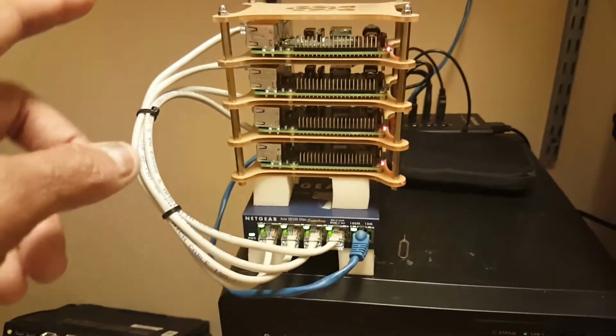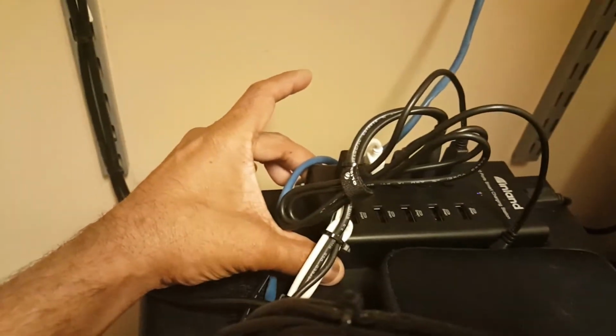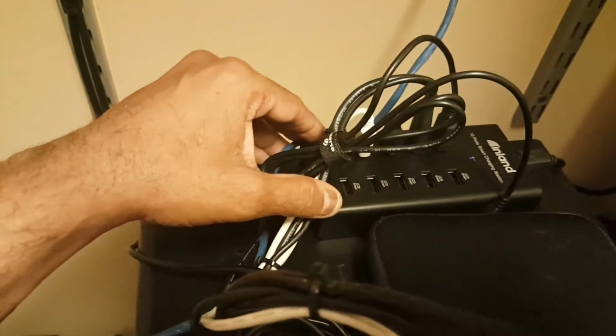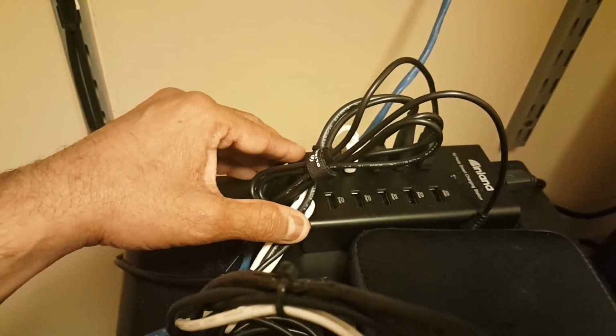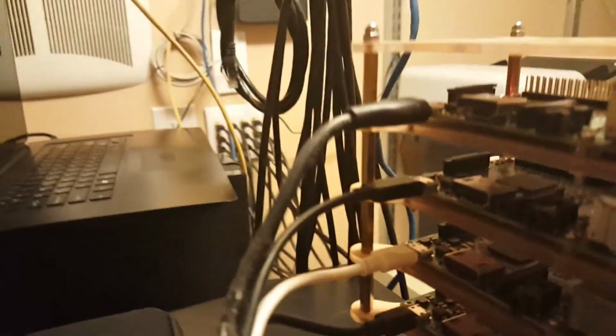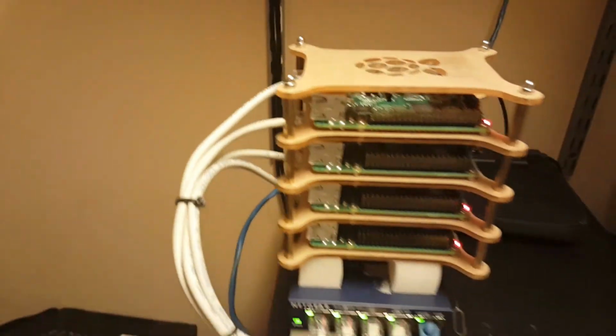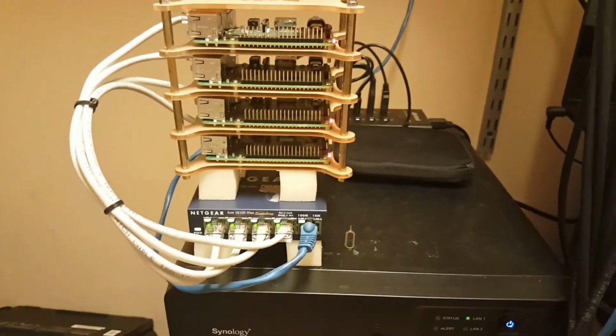And then one other piece in the back here is a small Inland USB power cradle. It's got about 10 USB ports that act as a power cradle for each of the Raspberry Pis. In the back, the power supply goes into the power cradle, and the switch gets its power from its own wall wart. So really that's it from the physical standpoint.